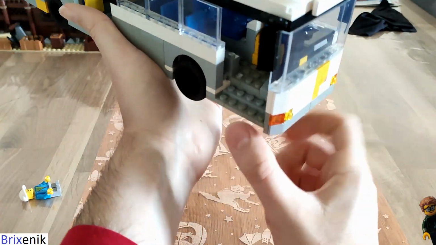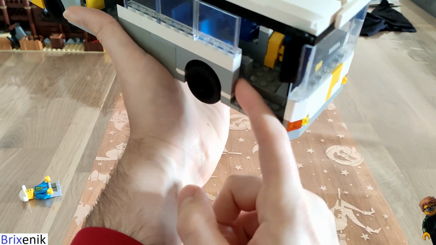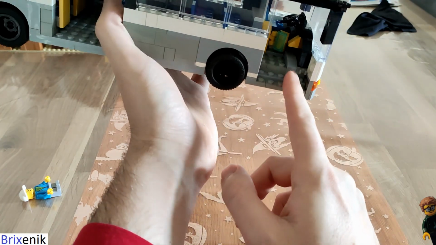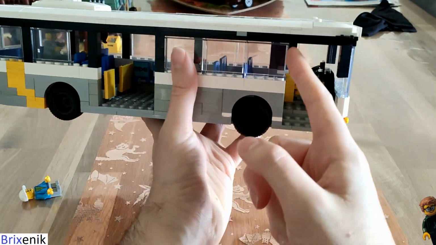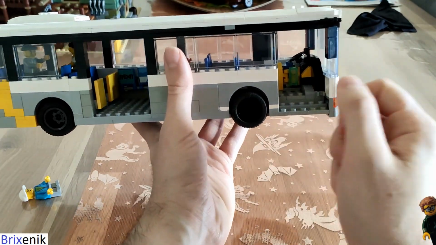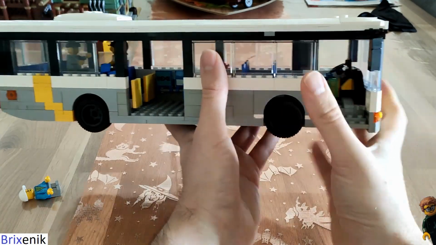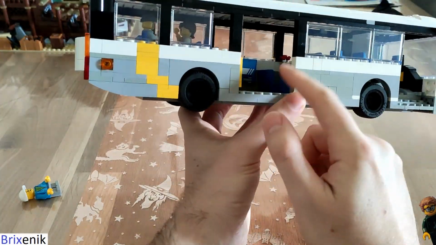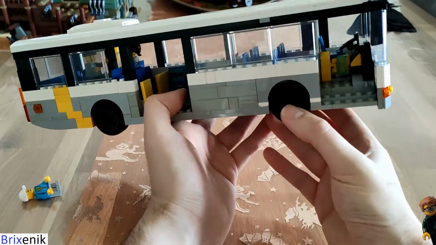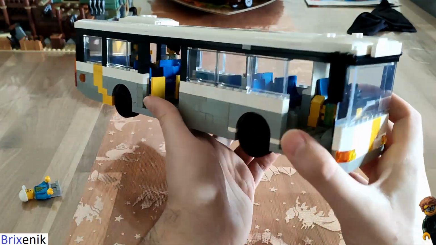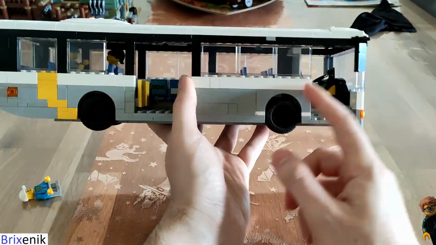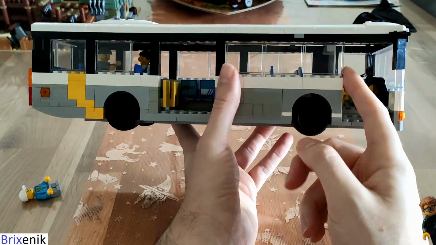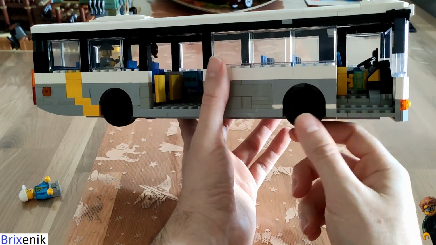I already placed some clips in here, as you can see, to put in some bars maybe, so I can make the moving out doors. I didn't place them yet on this side, but I'm still thinking about how I'm going to do that. So if you have any tips on how to make these doors, please let me know in the comments.